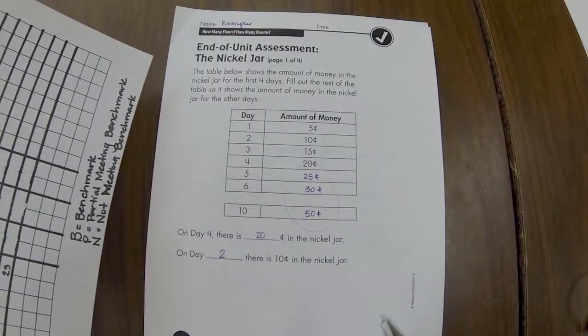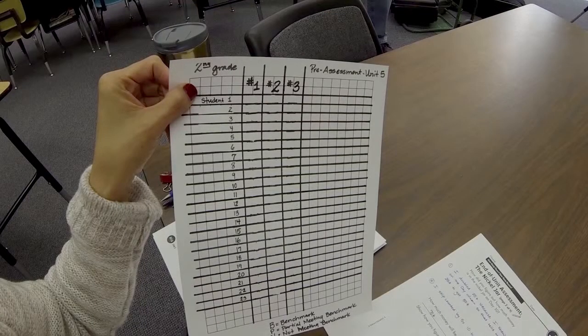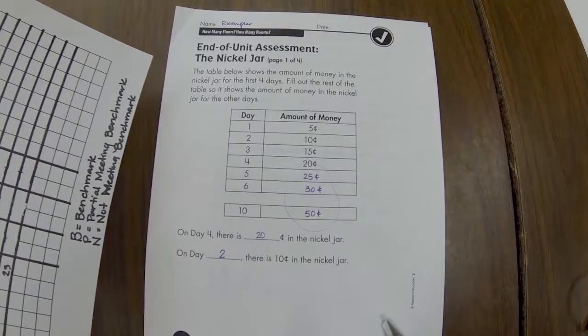Today we're going to look at my pre-assessments for the end of the unit assessment, which we just started Unit 5. So this is their pre-assessment. It's 4 pages, but we're not going to grade all of them. We're only going to do 3 things. If you look at the exemplars that I've given you, on the first page I expect them to fill out the graph. Number 1 is going to be the 25, 30, and then the 50. That's what I expect for them to know.